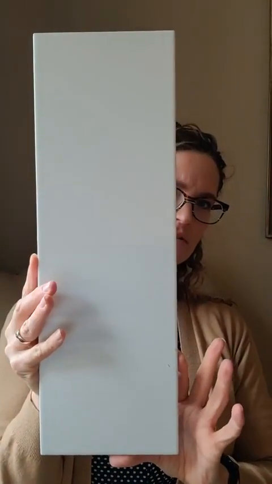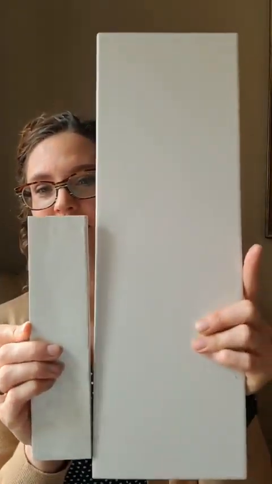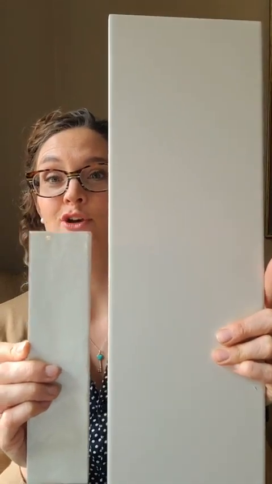Okay, so now we have size contrast. We are going to use the ever popular subway tile. This happens to be a 2x9 white glossy subway tile. This one happens to be a 6x18 white glossy subway tile. Between these two, there is a huge contrast in size. Would you put these in the same shower? Sure, you could.